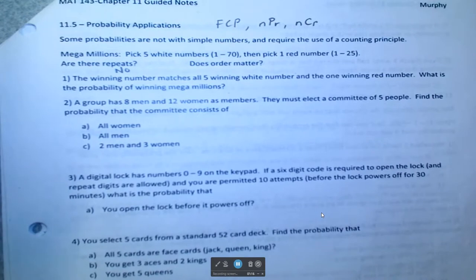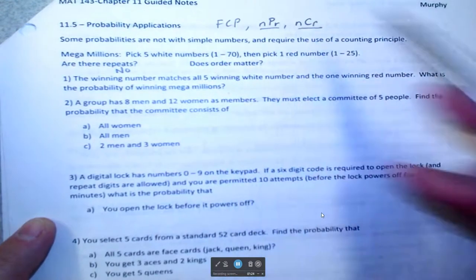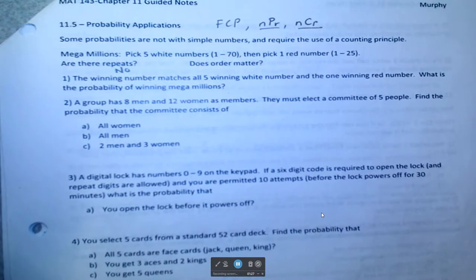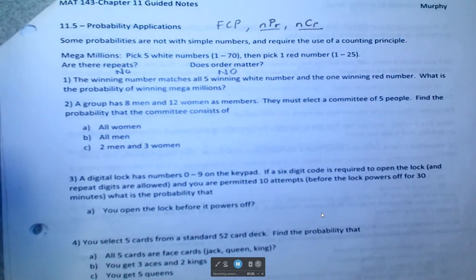Now, as soon as you see a probability question or a counting question with no repeats, you know you can use one of our 2 shortcuts, permutations and combinations. You have to answer the second question, does the order matter? And the answer to any lottery question is no, the order doesn't matter. And you say, why doesn't the order matter? And the answer is because the clerk has no idea what order you filled those out in, and they always put them lowest to highest. So regardless of what order you filled it out, they always put them lowest to highest. So the order does not matter.